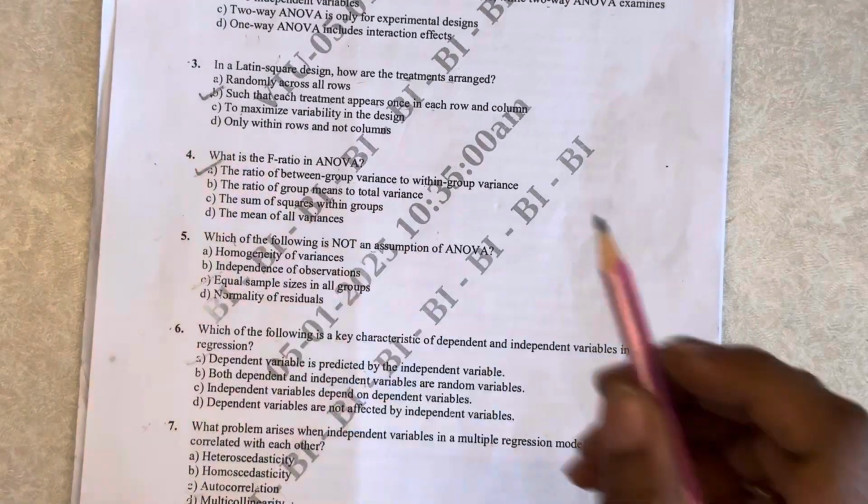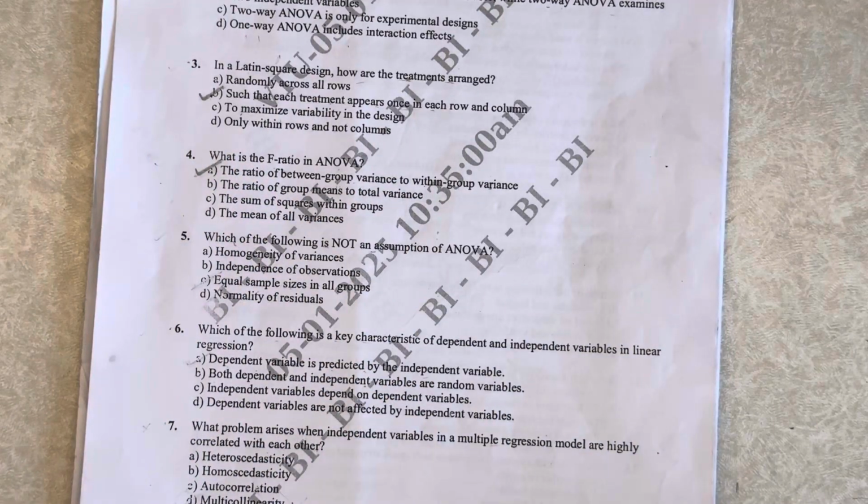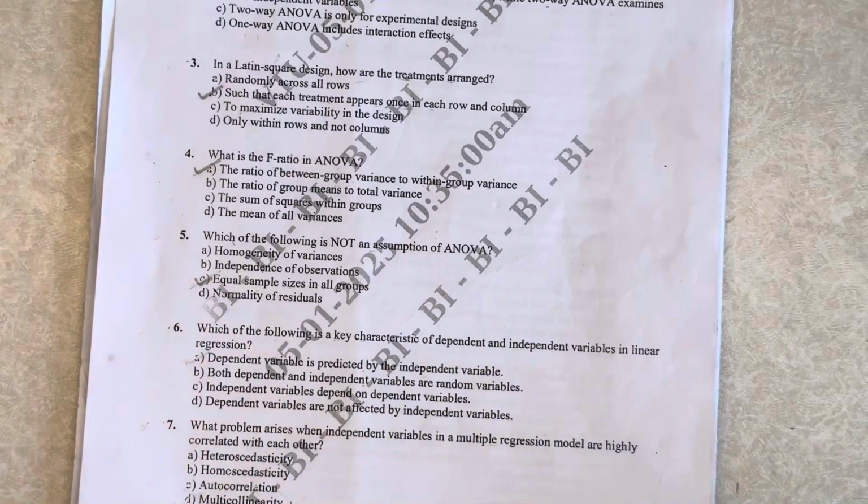Question 4. What is F ratio in ANOVA? F ratio is nothing but variance between groups to variance within groups. So the answer is A, the ratio of between group variance to within group variance. Question 5. Which of the following is not an assumption of ANOVA? The answer is C, equal sample sizes in all groups, because this is not a strict assumption.